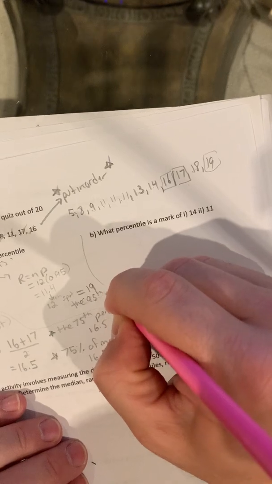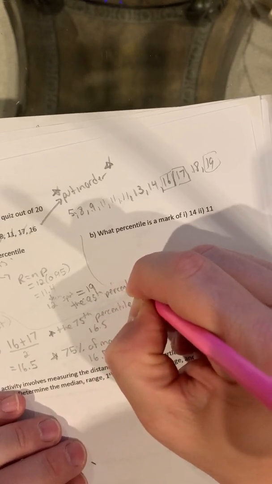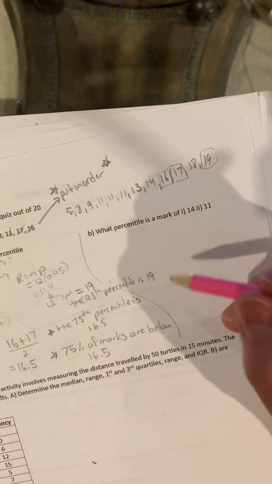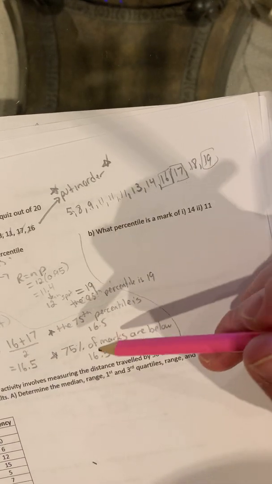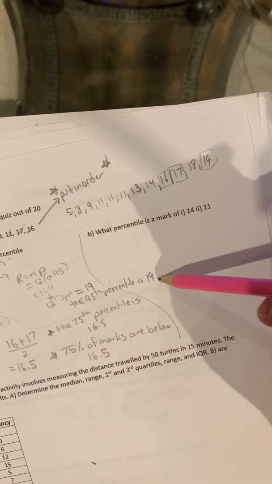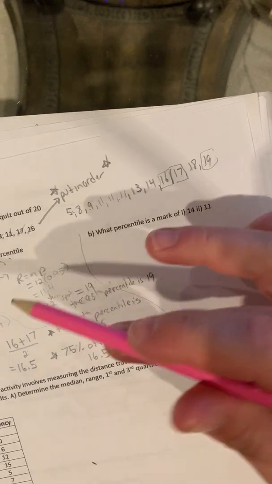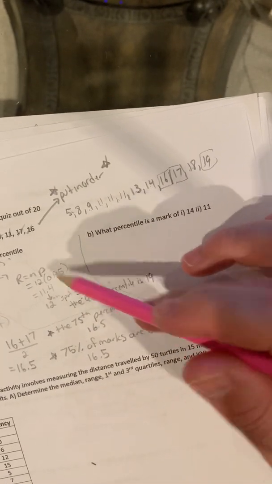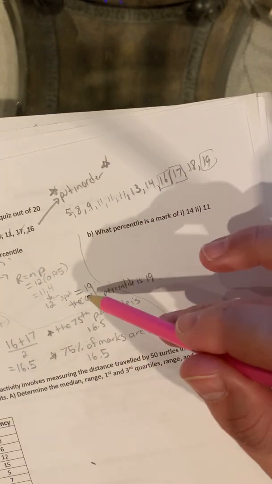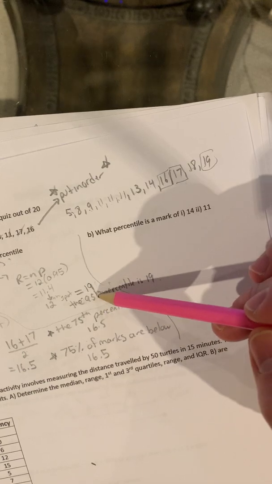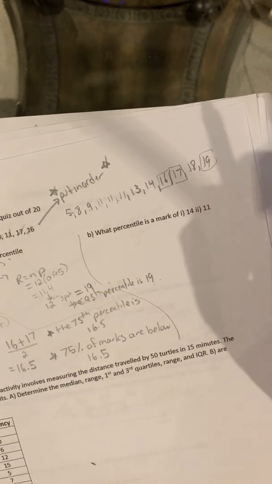The 95th percentile is 19. Or you could say 95% of marks are below 19. Okay, in this case, it's actually all of them. But since we're just calculating for the 95th, the 95th percentile is 19, or 95% of marks are below 19.